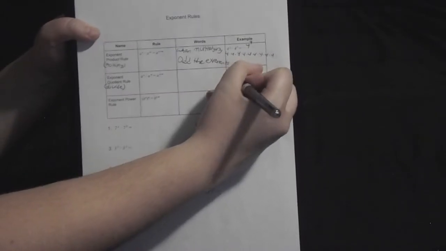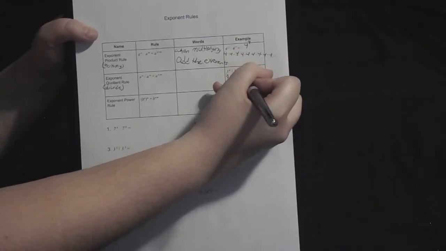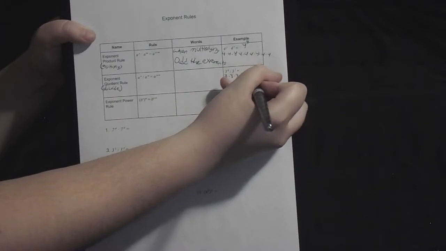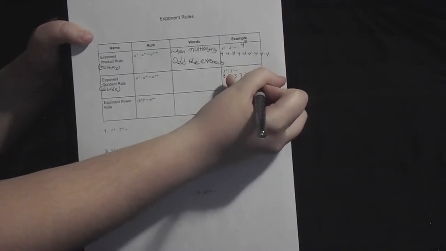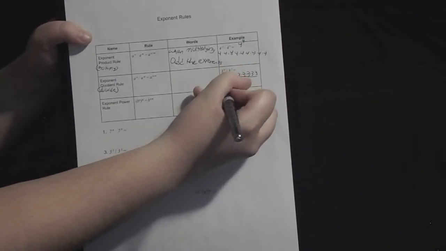So over here it says 3 to the power of 8, divided by 3 to the power of 2. Remember that slash means divide. In order to write this out in long version, it's going to be 8 3s on top, 1, 2, 3, 4, 5, 6, 7, 8, divided by 2 3s being multiplied together on bottom.